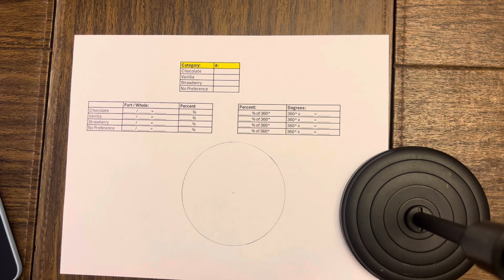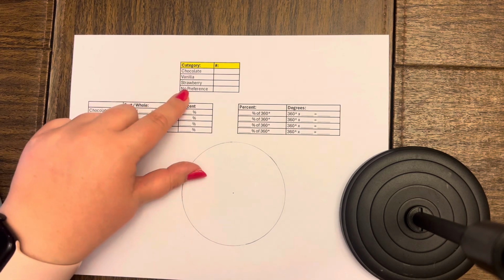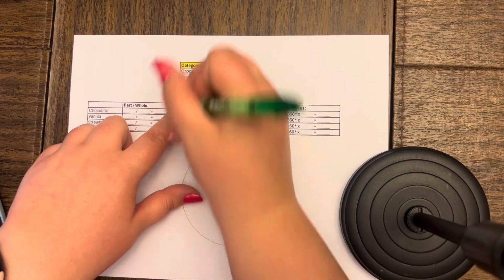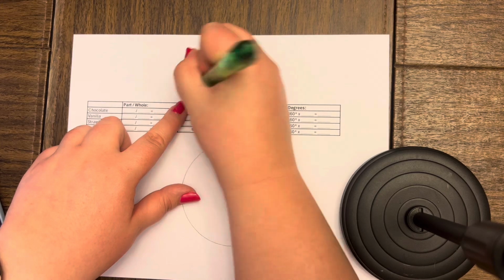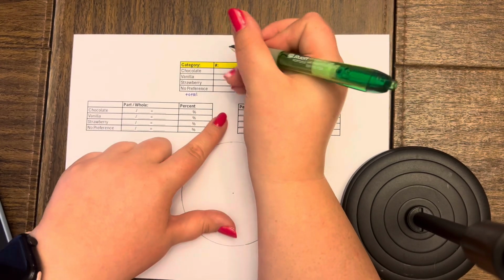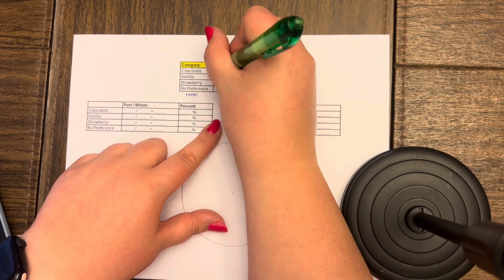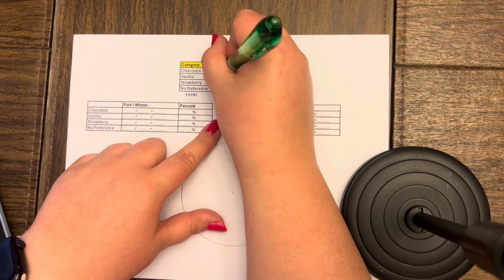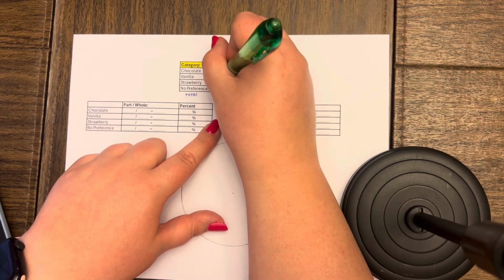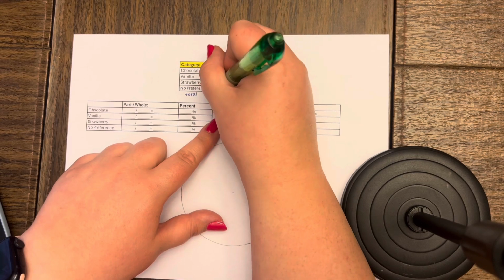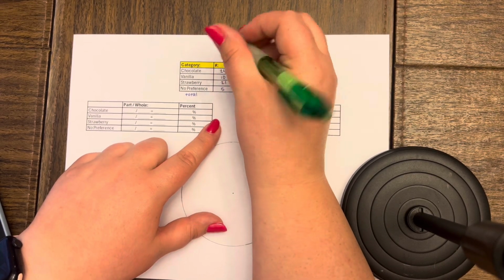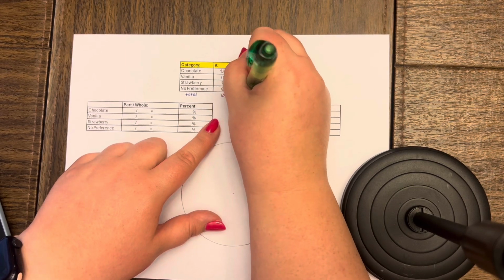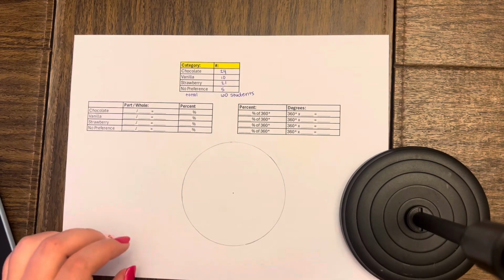But first things first, let's look at our chart. We have chocolate, vanilla, strawberry, and no preference. I should have put the total amount over here because we'll fill in that total. It says that 24 students prefer chocolate ice cream. So here we have 24. 10 students prefer vanilla. 21 prefer strawberry. And 5 had no preference, and that gives us a grand total of 60 students altogether that were surveyed. That's our entire 5th grade class.